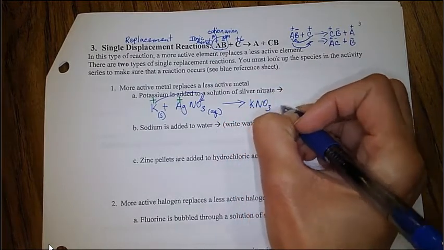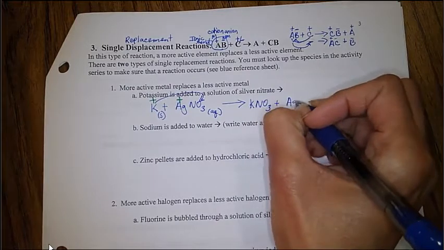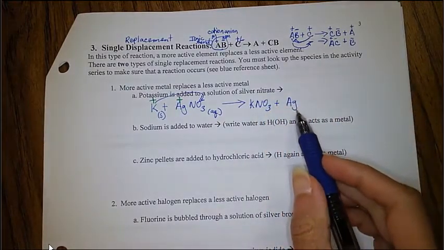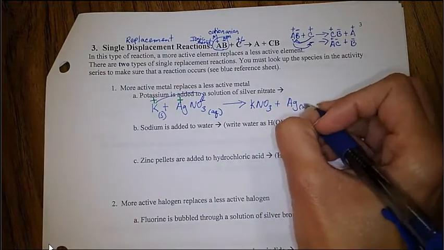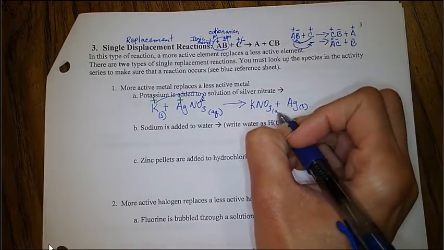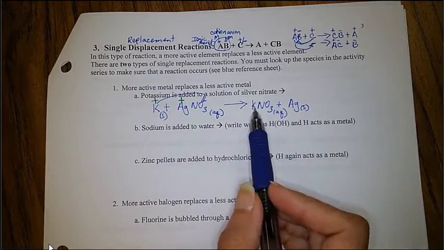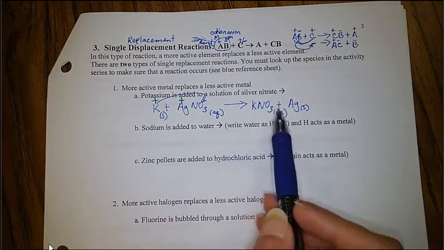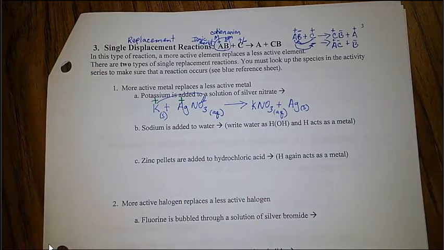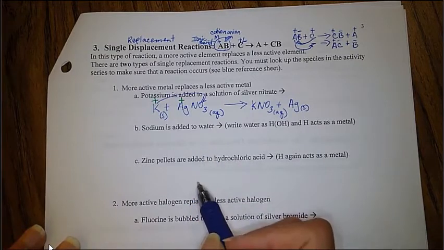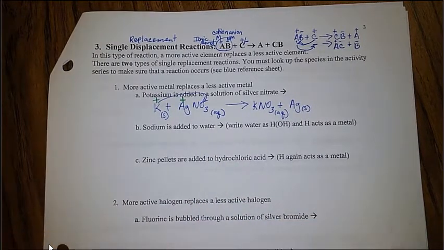and when it does, your new reaction will be potassium nitrate plus silver. Okay, on your periodic table, silver is black, so it is a solid, and for right now this is aqueous, and I'll show you later on why it is aqueous. Okay, and we are balanced in this case, one potassium, one silver, one nitrate, one. So we are balanced. We do not need to balance. Okay, so that's how this reaction is going to take place. I'll do one more reaction, and then you can do zinc on your own and check with me.